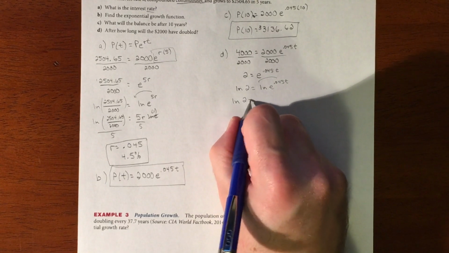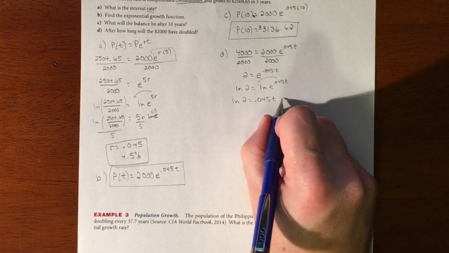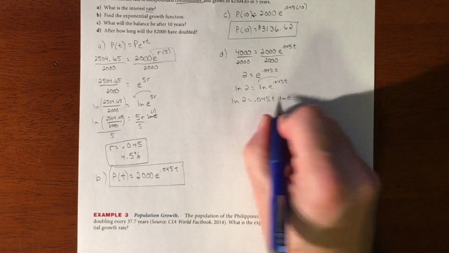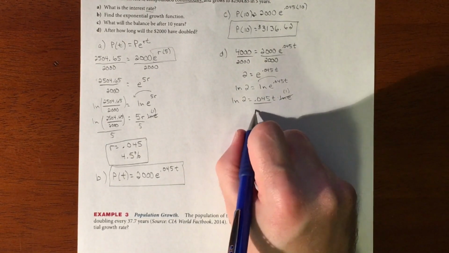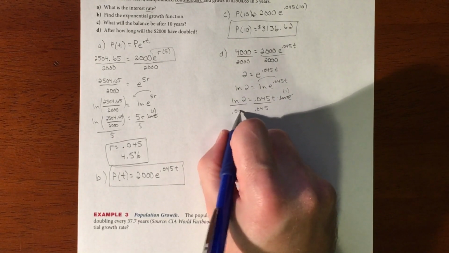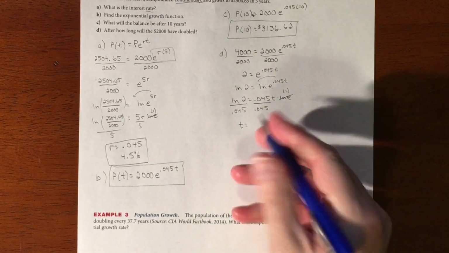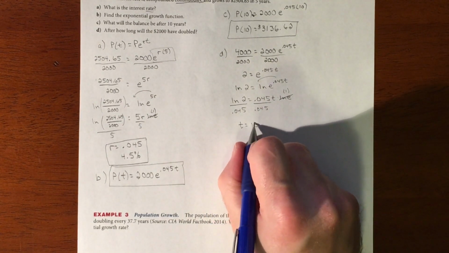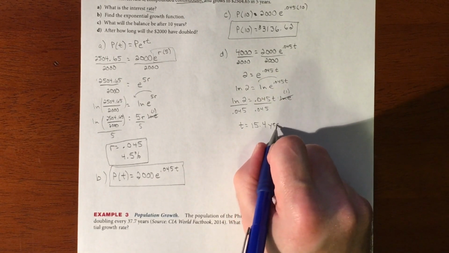So the natural log of 2 equals 0.045 t natural log of e, all multiplied together. That's just a 1. And then we'll divide by 0.045. So t is going to equal about 15.4 years.